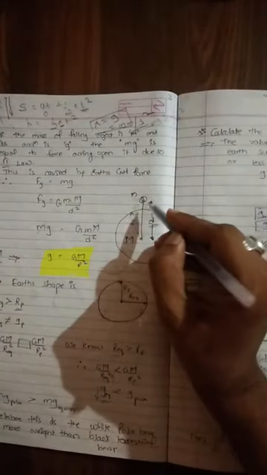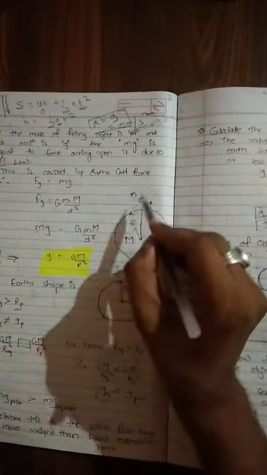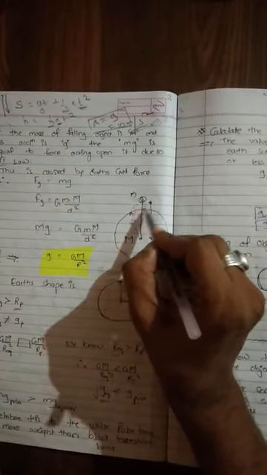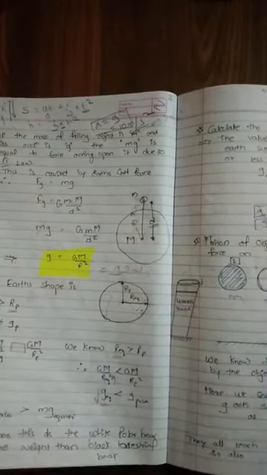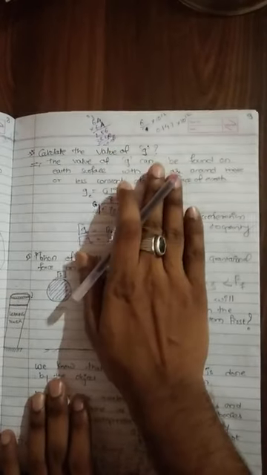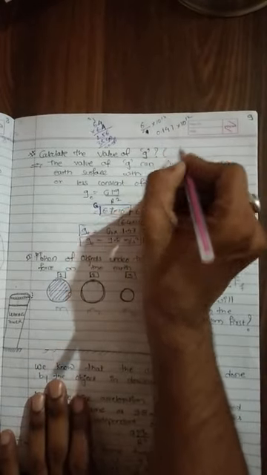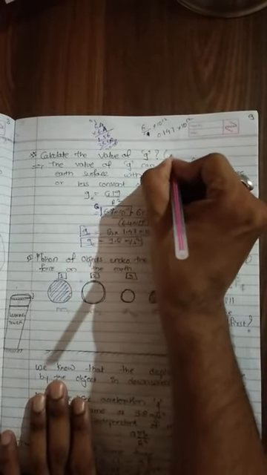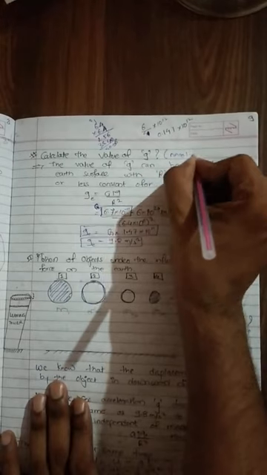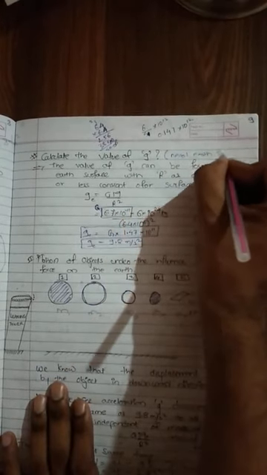But we are calculating this formula of g only for small heights or near the surface of the earth only. So whenever they ask this value, it is always considered near earth's surface.